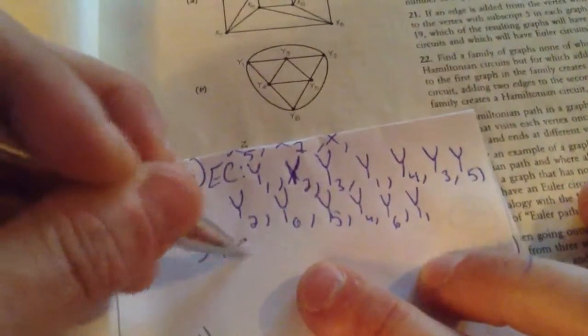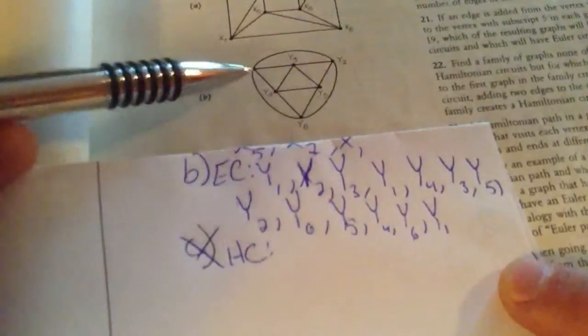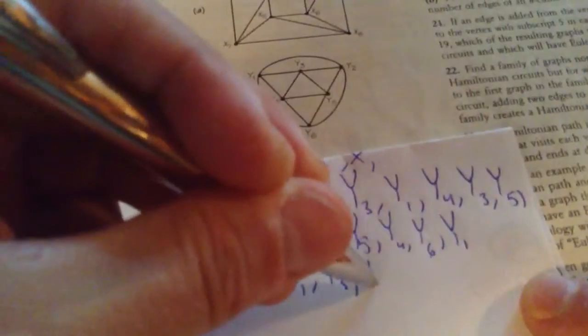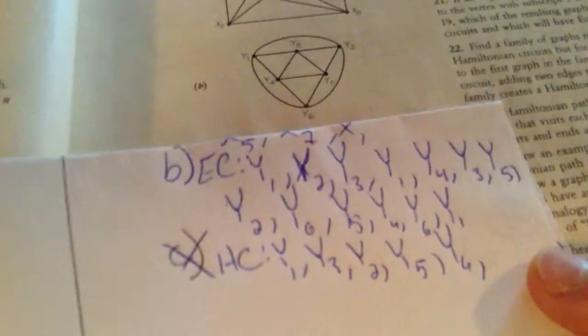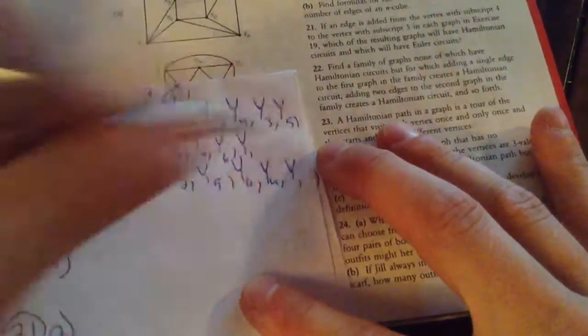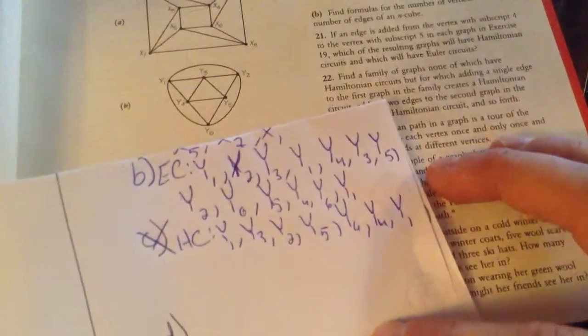For a Hamilton circuit, I think the easiest way to do a Hamilton circuit in B is just going to be to go around that big triangle. So y1, y3, y2, y5, y6, y4, y1. Should be a good Hamilton circuit just going around the edges.